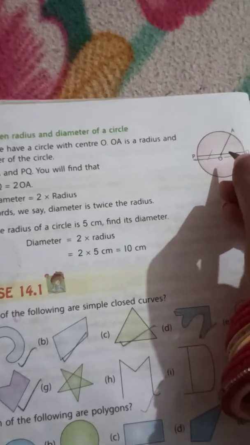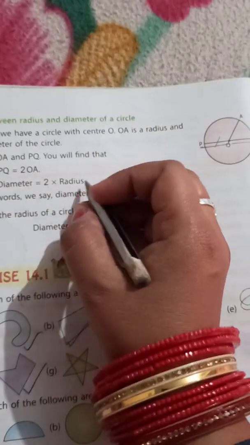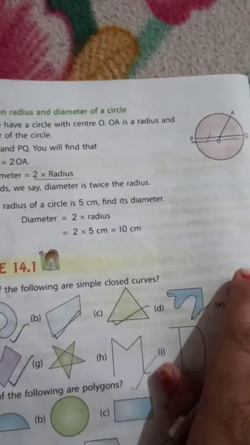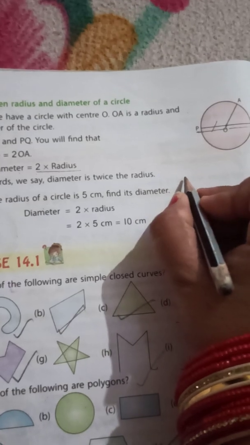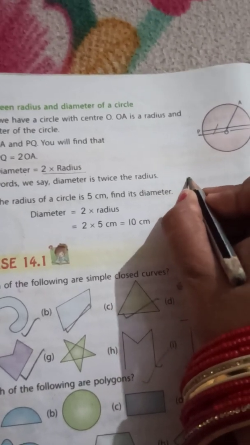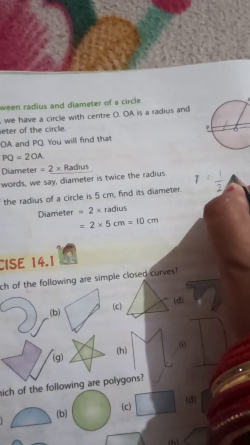If we have to find the diameter and the radius is given, we will apply this formula. Or if the diameter is given and we have to find the radius, then r is equal to 1 by 2 diameter, so we just halve it.